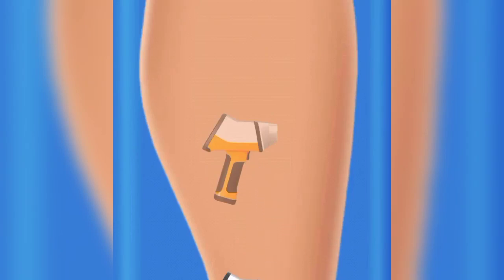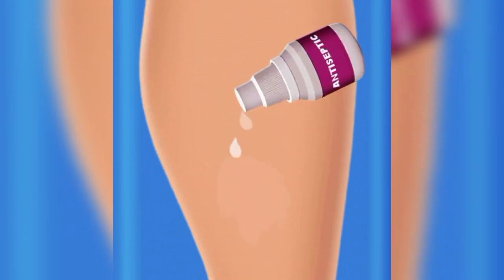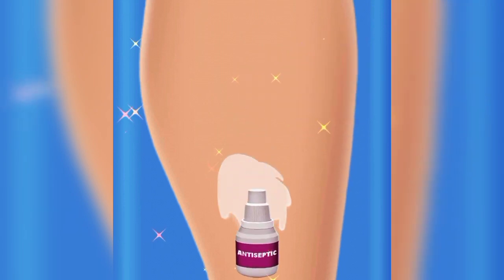In today's procedure, we are operating on a patient with a leg fracture. So we have scanned the leg. Now we are applying the antiseptics. So antiseptics has been applied.